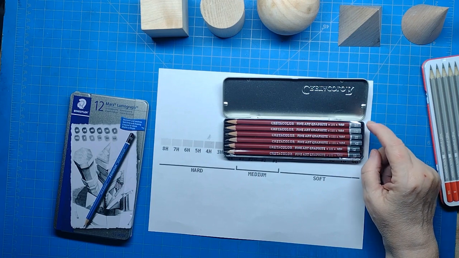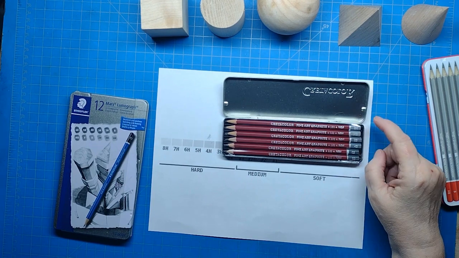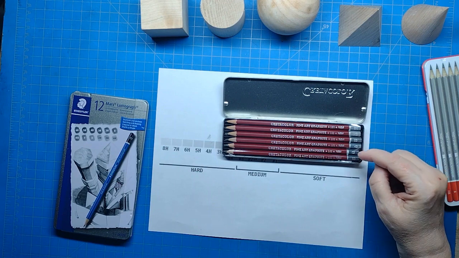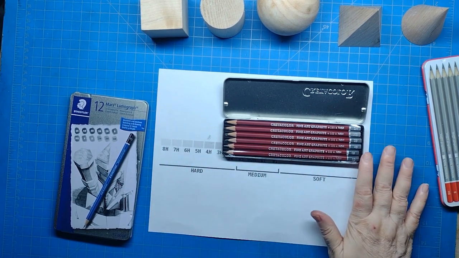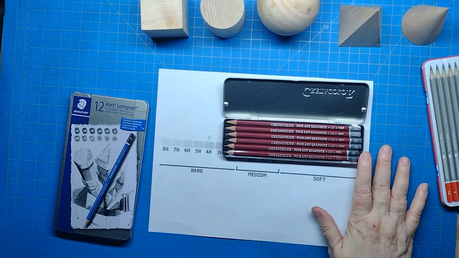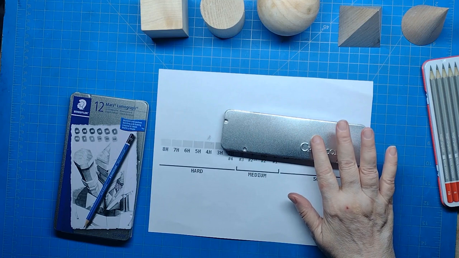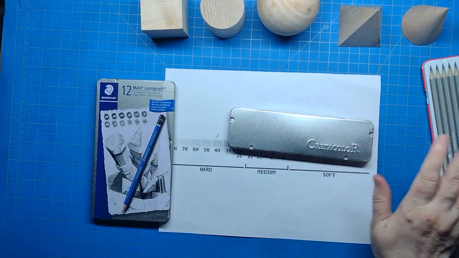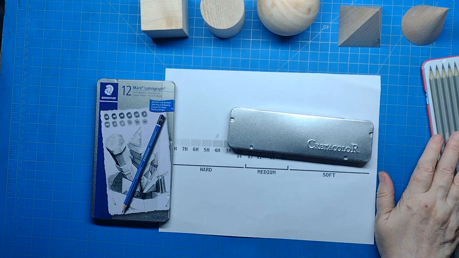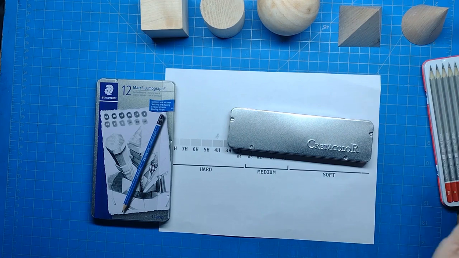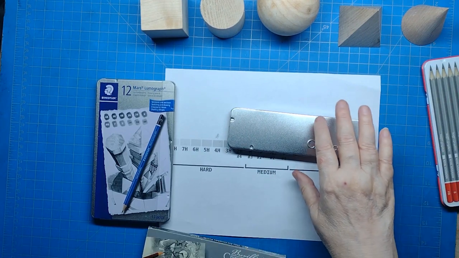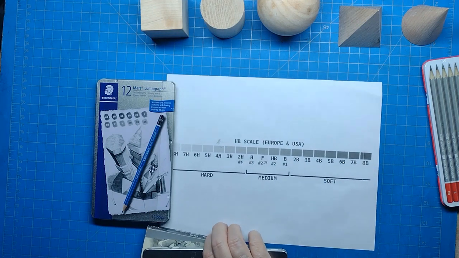You go from the 2H, and then you step down through HB, 2B, 4B, 6B, 8B, which would be perfect for practicing rendering tonal values on a blended gradient. So you can also get this type of set in the Staedtler. You can also get it in the Derwent. So check them out. Just make sure you get a nice quality pencil.